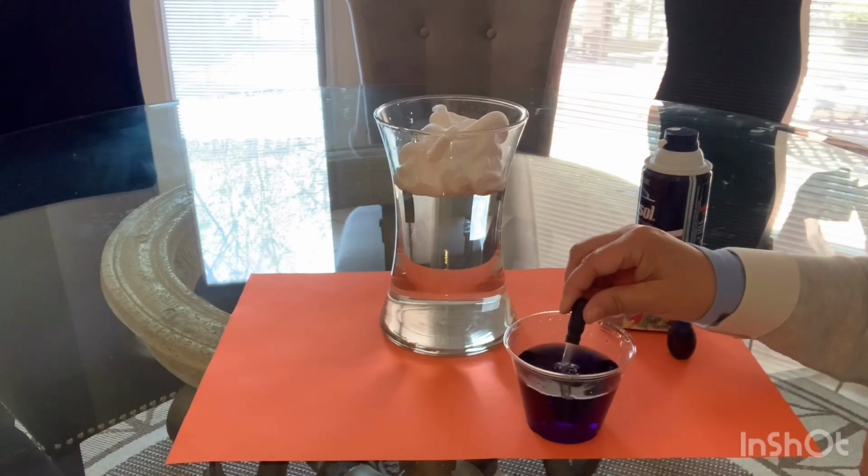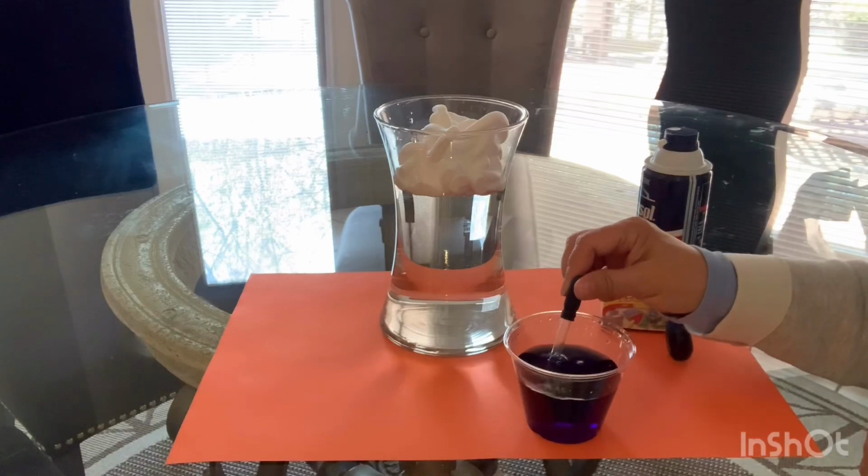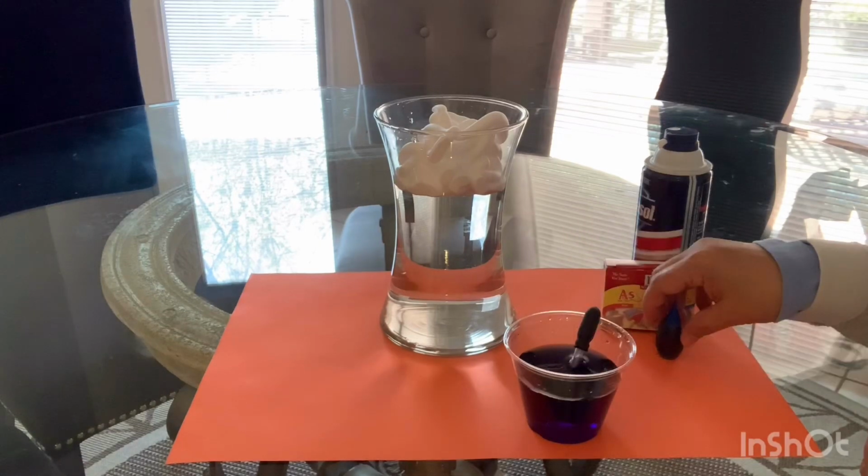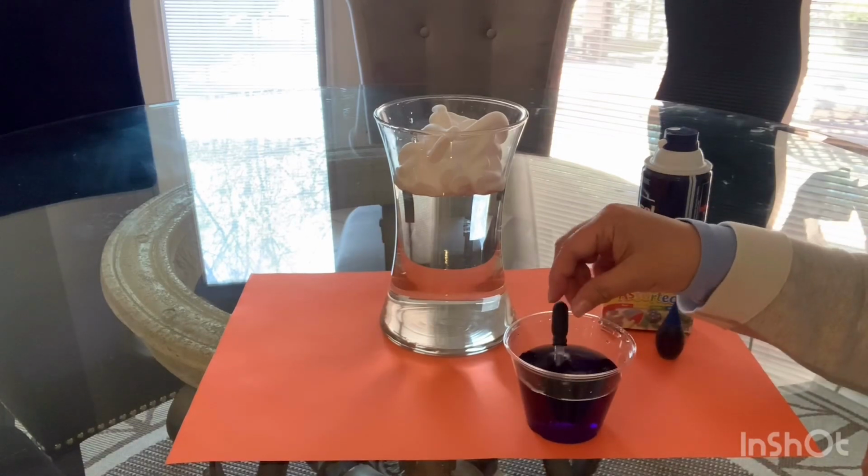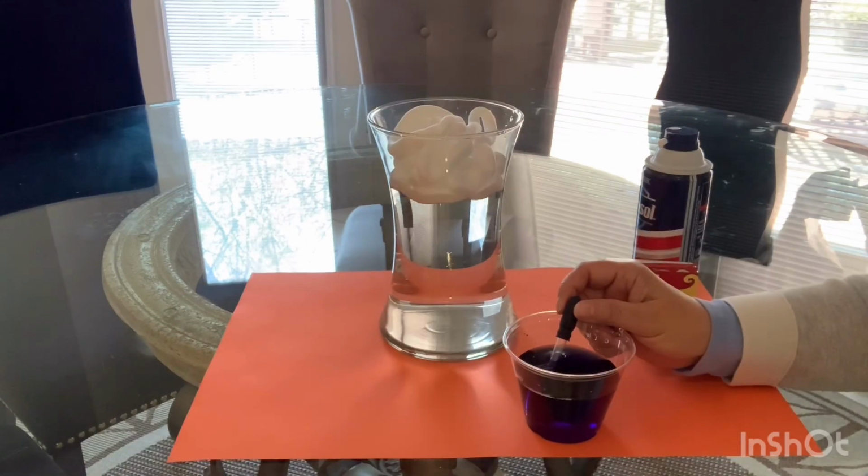And what we're going to do is learn about this thing called a water cycle. To start the water cycle, the sun heats the water from the oceans and lakes on Earth and turns the water into a gas. This process is called evaporation.